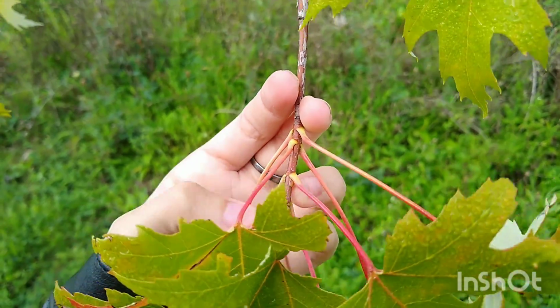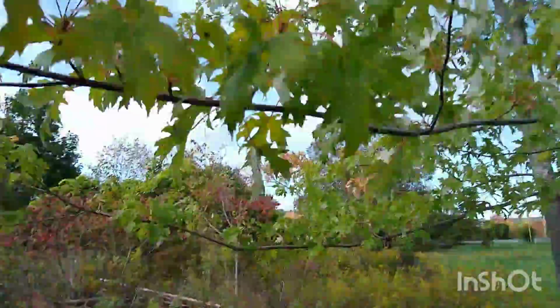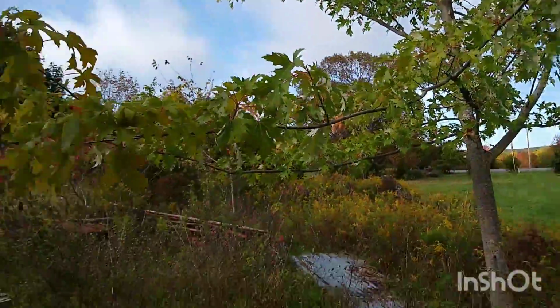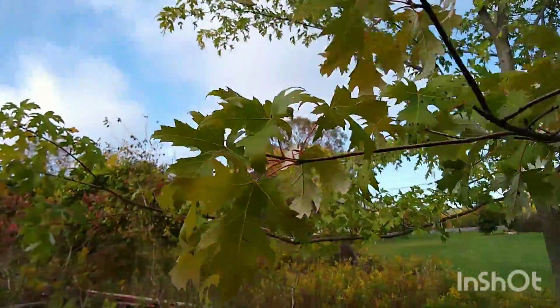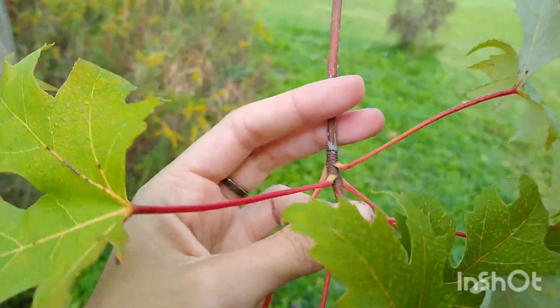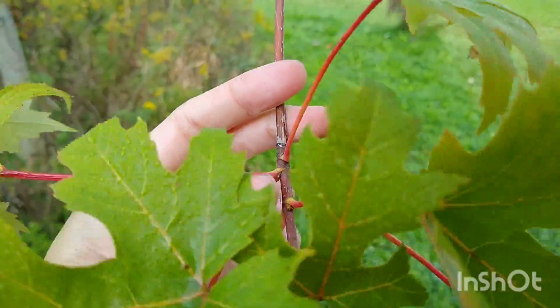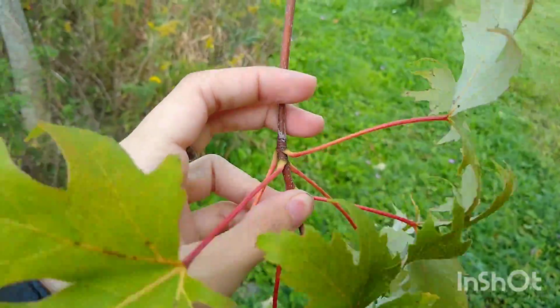A node is just a point where leaves come off. That is called the leaf arrangement. And leaf arrangement is really helpful for identifying a plant. So these have 2 coming off at each node on opposite sides. So we can say it has an opposite arrangement.